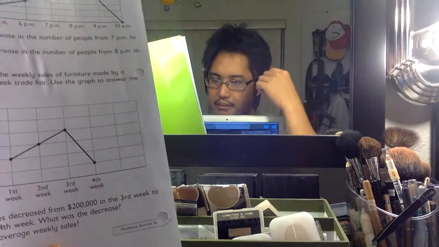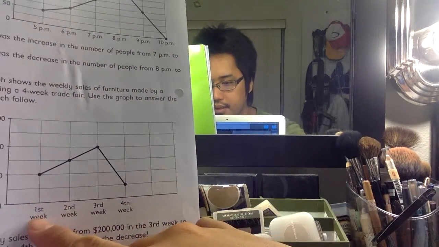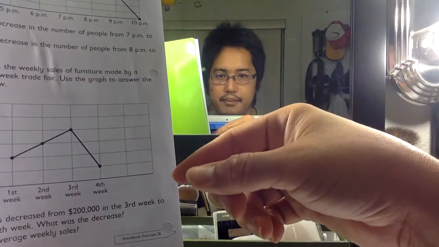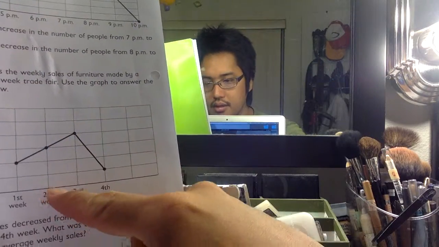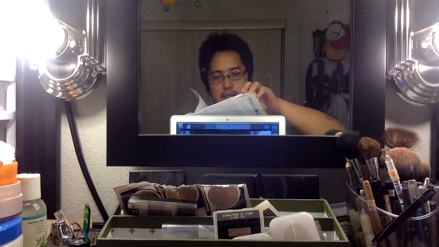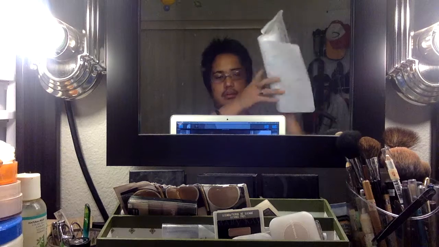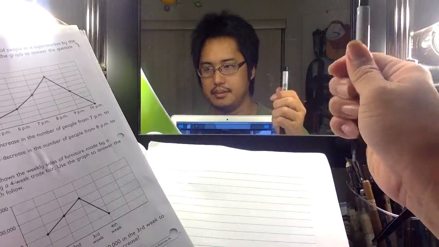What was the average sales for the week? Oh, okay. Well, that's actually a problem that we know how to do. You would take all of these numbers, this week and that week and that week and that week, add them all up, and then divide by however many numbers I added, which in this case is 4. So let's do the problem.